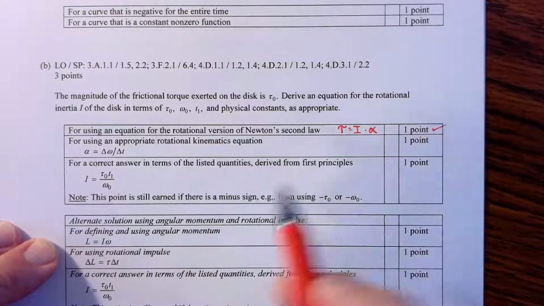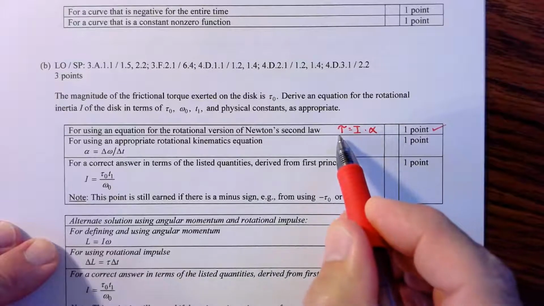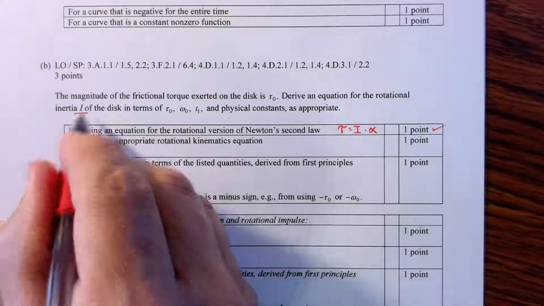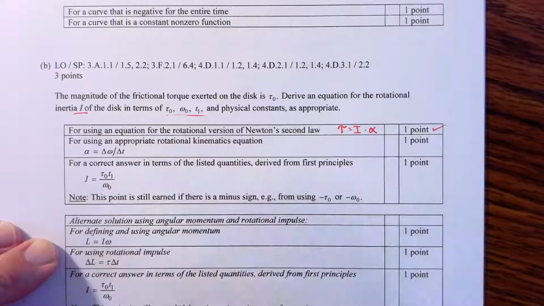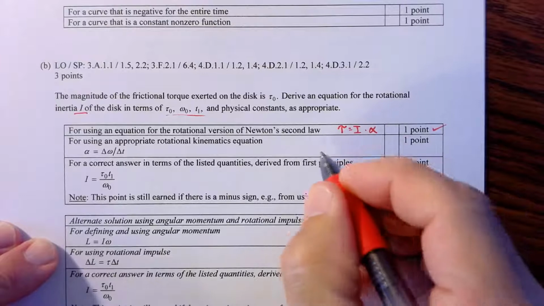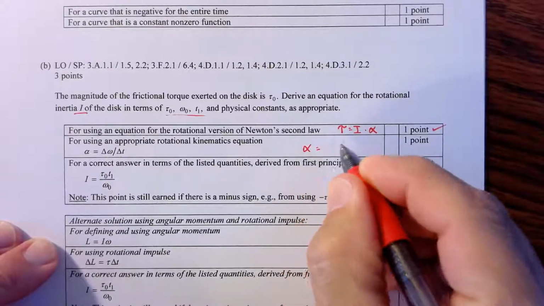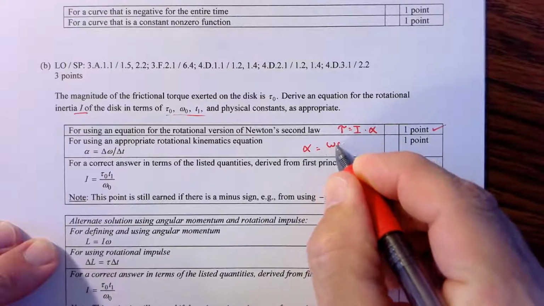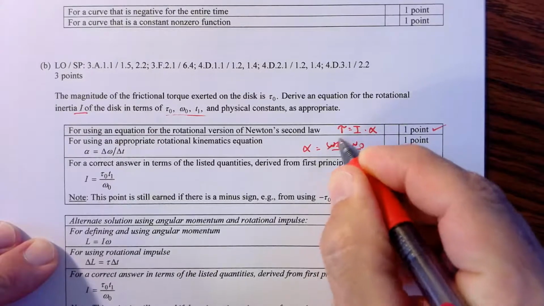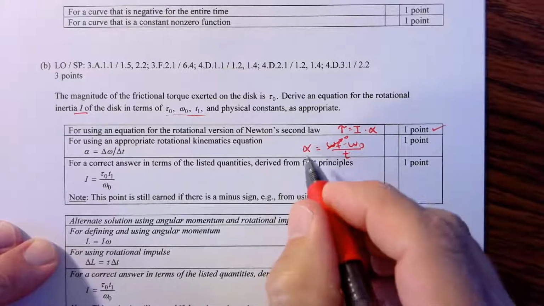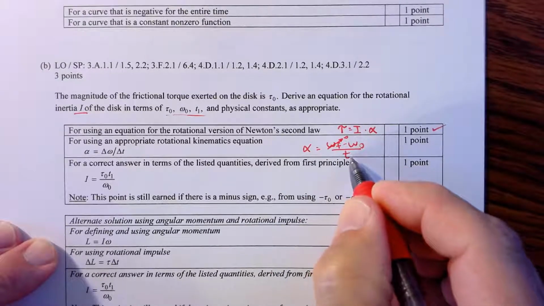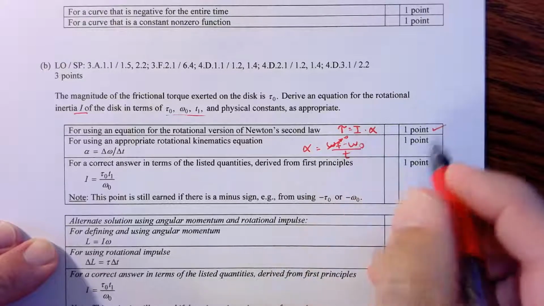Now how do we find alpha, because we're trying to find the moment of inertia I in terms of these things here. We know the angular acceleration is the change, omega final minus omega initial, divided by the time. We know omega final is zero. So if you know that alpha equals negative omega initial over t, the time that it took to stop, then you're going to get a second point.